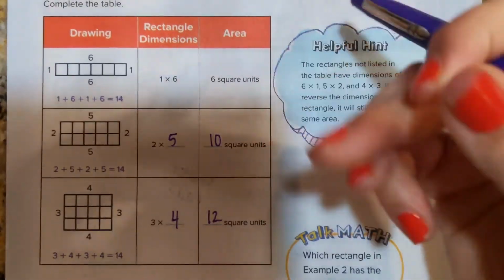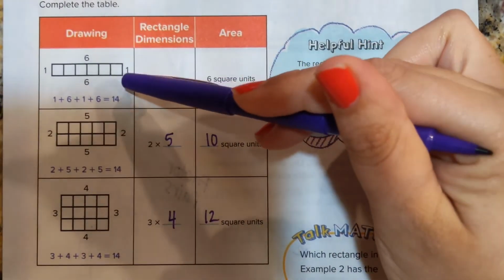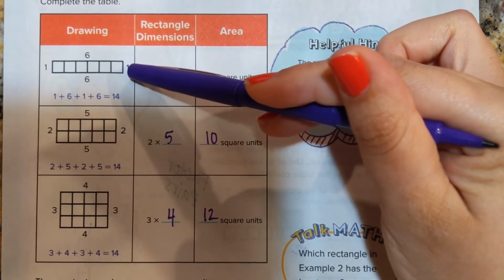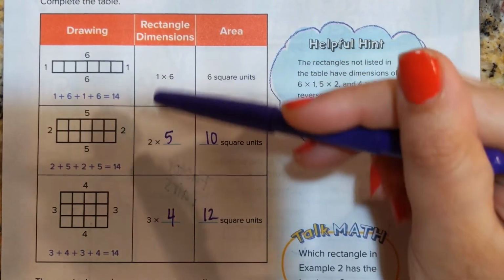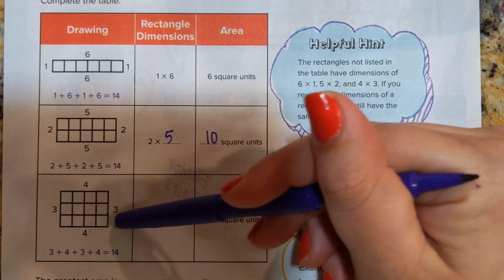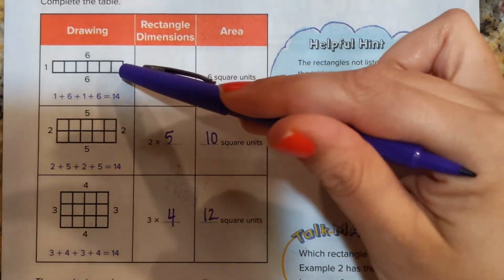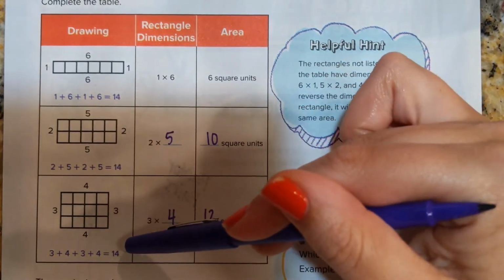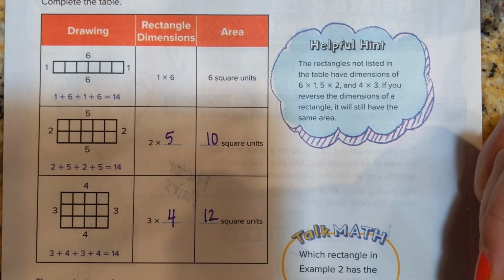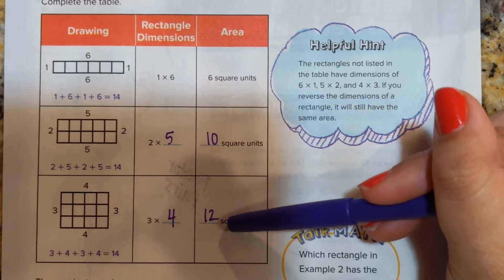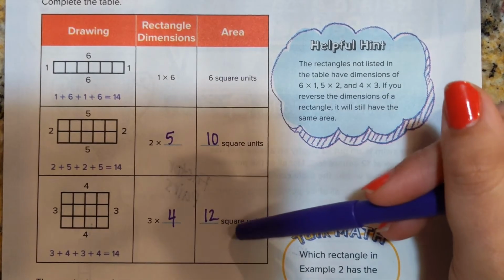Okay, let's think about that for a second. This one is very rectangular, right? Very long and skinny. This one is getting closer to a square. As we go from a long skinny rectangle closer to a square, is the area getting greater or smaller? Area is increasing, right? We go from 6 to 12.